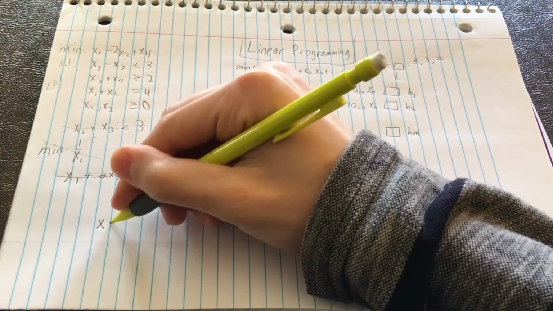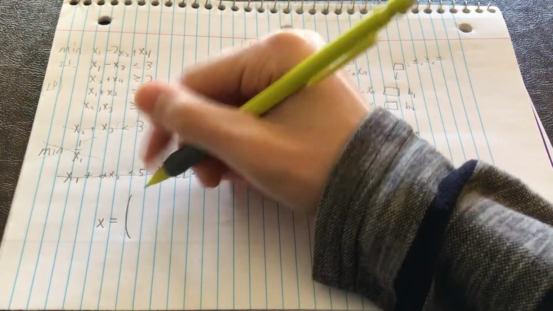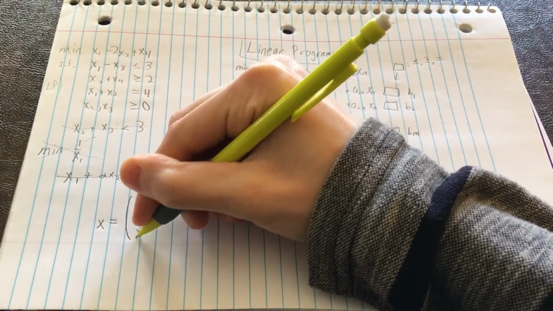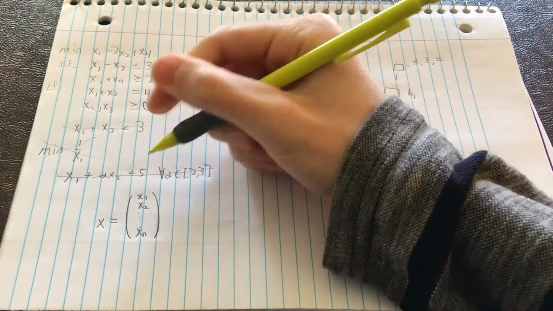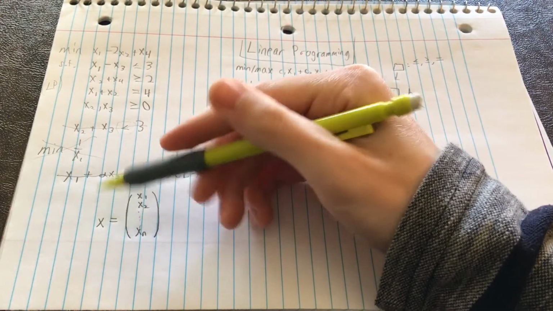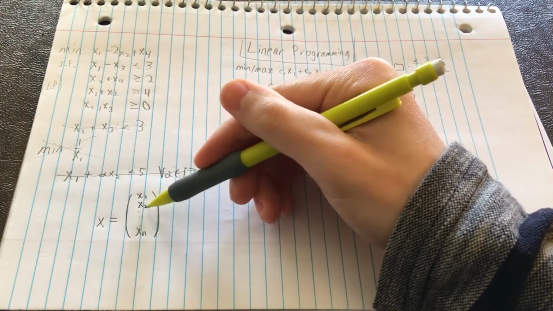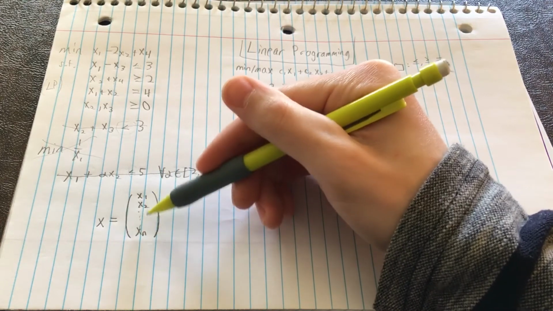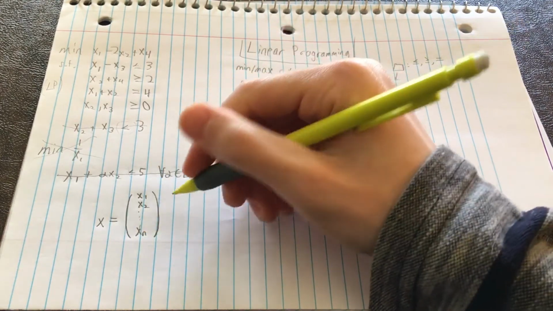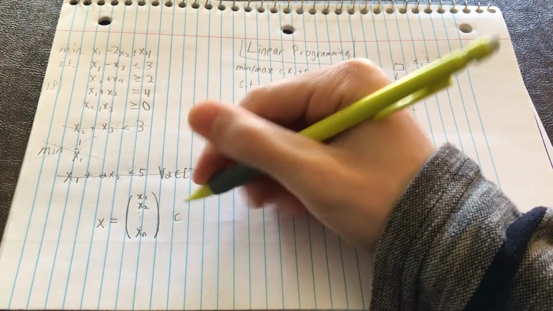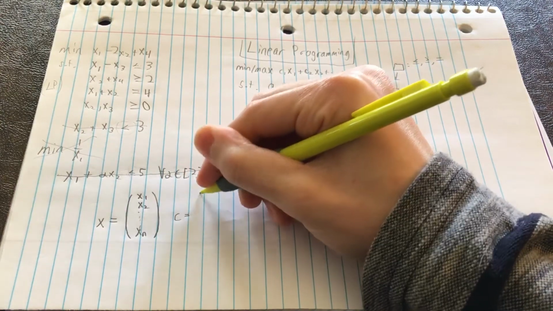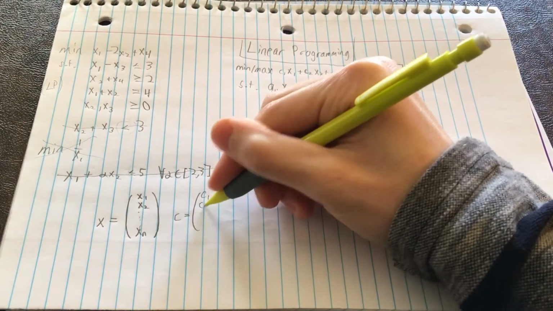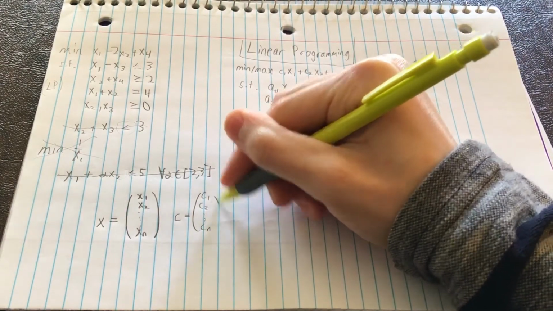Let me write over here to save some room. Let's take the vector x to be the vector that corresponds to the variables x1, x2, up to xn. So this is a variable vector with variable components. Similarly, let's take the vector c to be the coefficients c1, c2, up to cn.